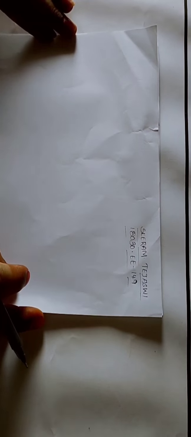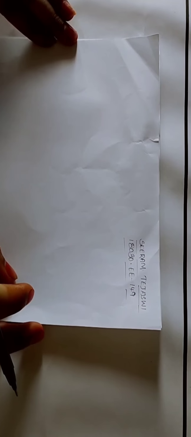I am here to explain the maximum power transfer theorem and execute it in MATLAB. Now I am executing the program on paper. Maximum power transfer theorem.